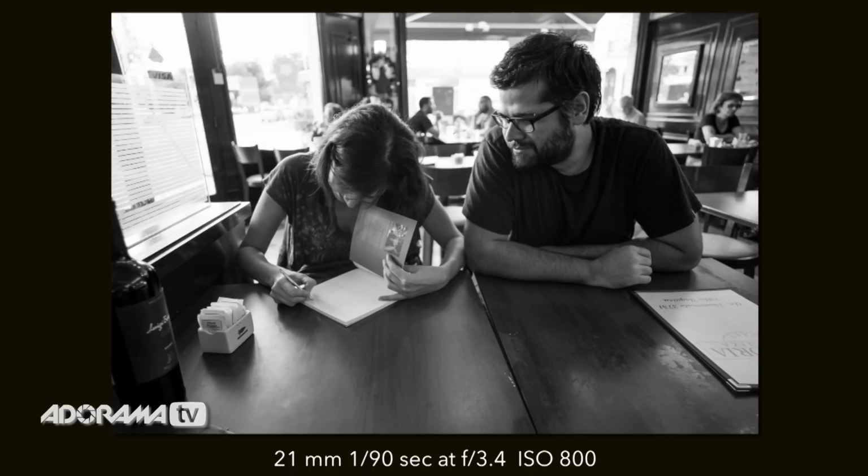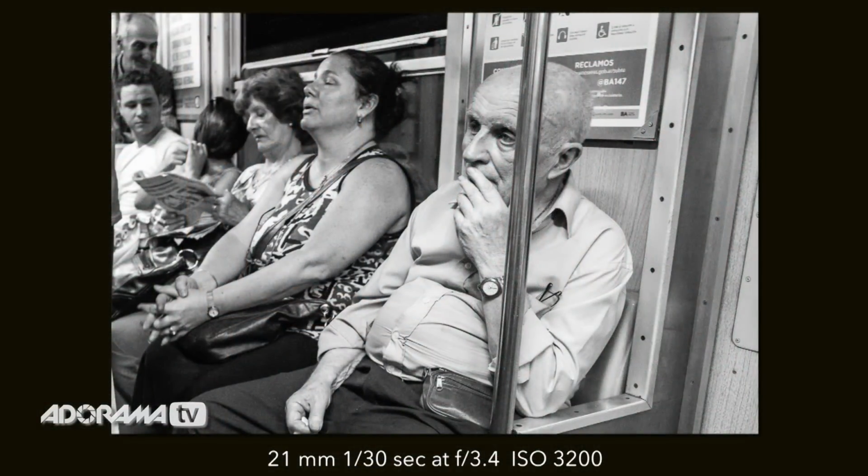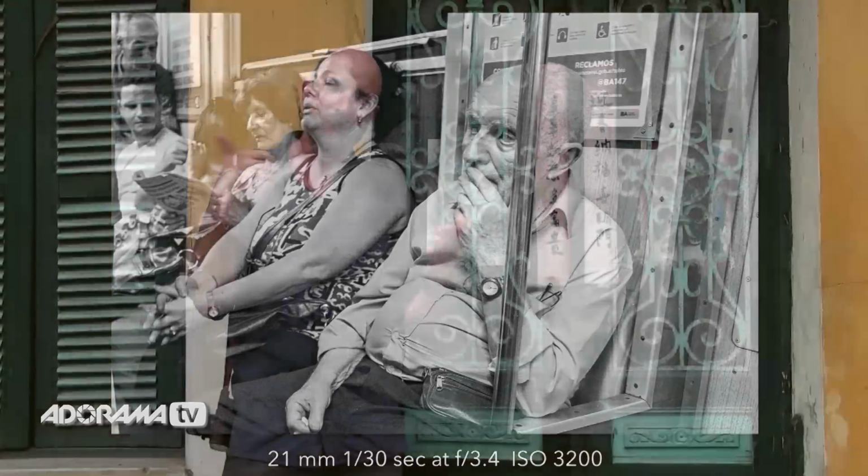I was extremely close. You can see this shot of some people I shot on a subway. I was just about 1.5 feet, maybe 2 feet from these people that are falling asleep on the subway. So get close, get close, get close when you're using a wide-angle lens. If nothing else, hear me say, get close.